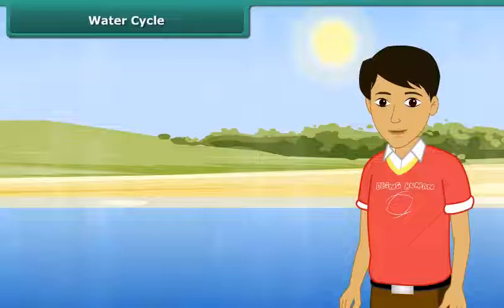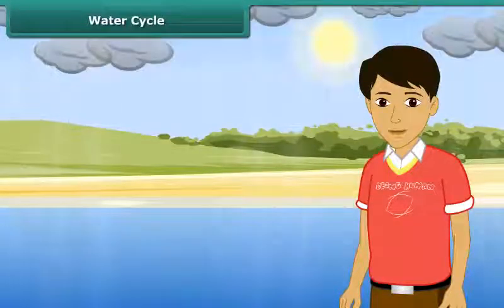The water vapor rises up in the air, cools and turns into tiny water droplets. These come together to form clouds. This process is called condensation.